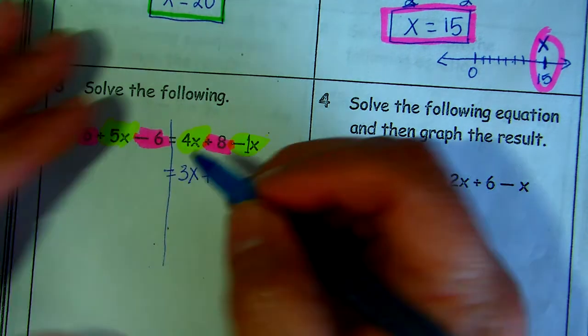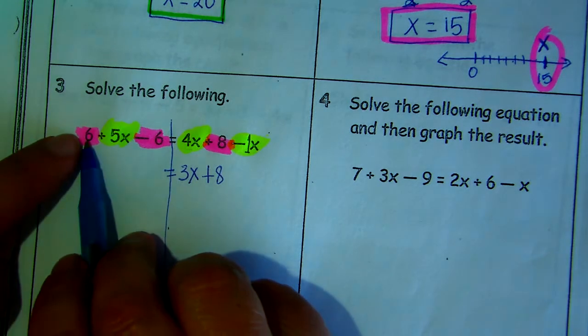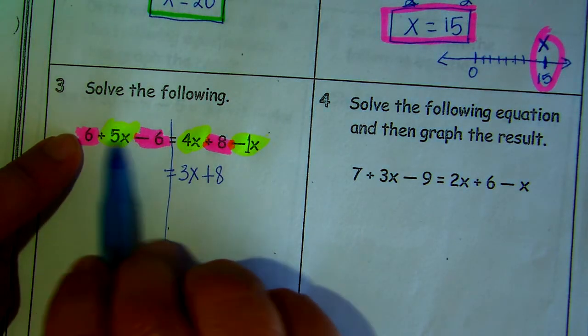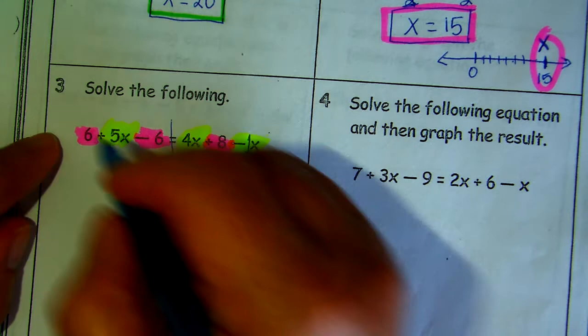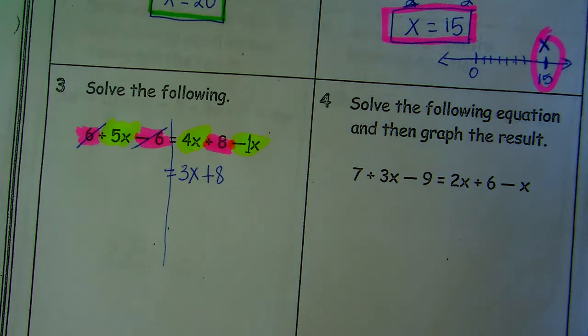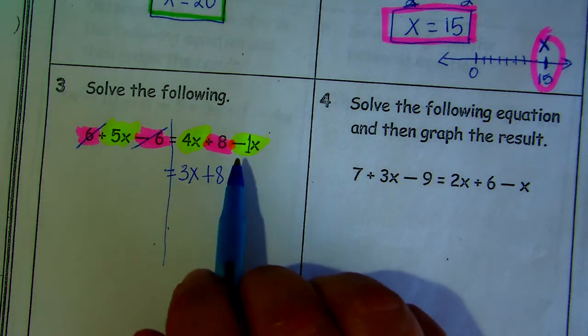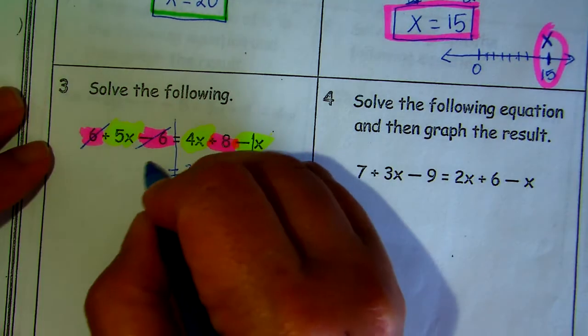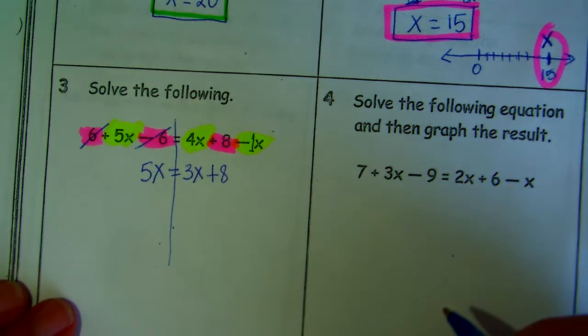Bring down the equal. Over here, I see a 6 minus 6. What is 6 minus 6? That will be 0. These two get canceled. Okay? If you put that in the calculator, 6 minus 6, they will give you 0. So just bring down the 5x. Okay, what's next?